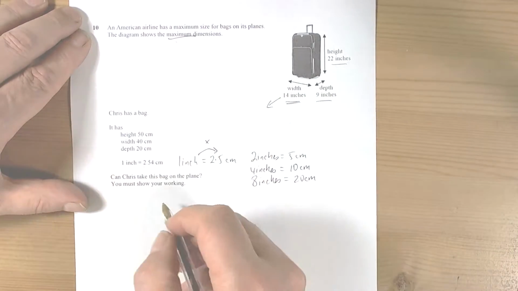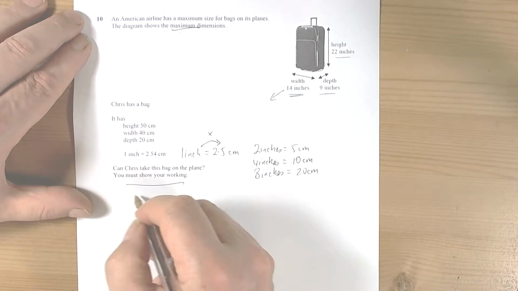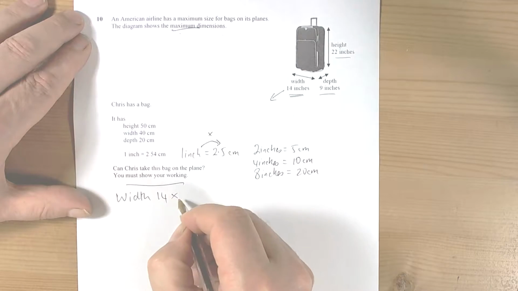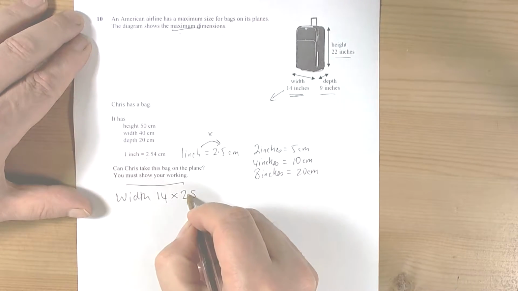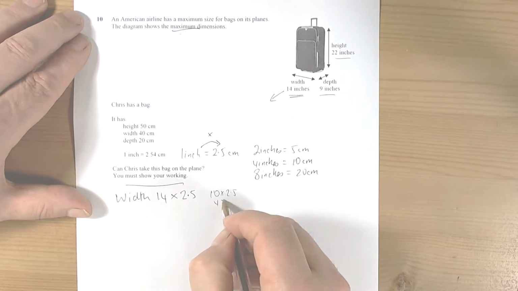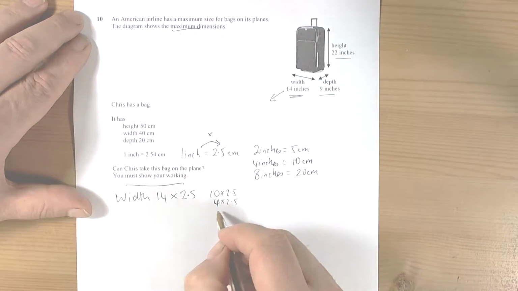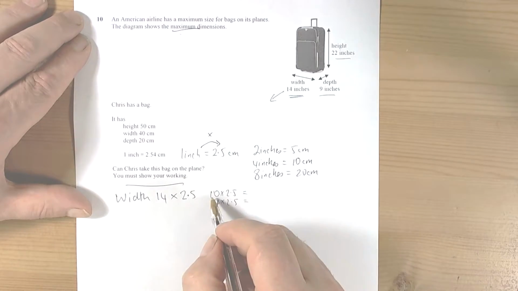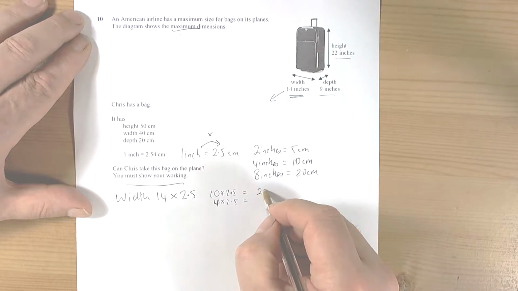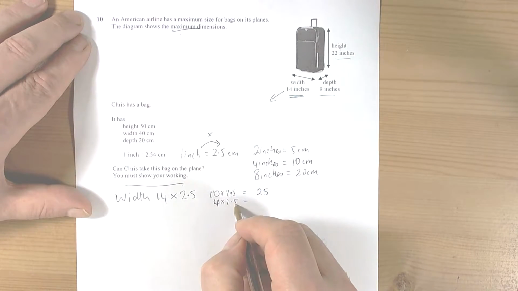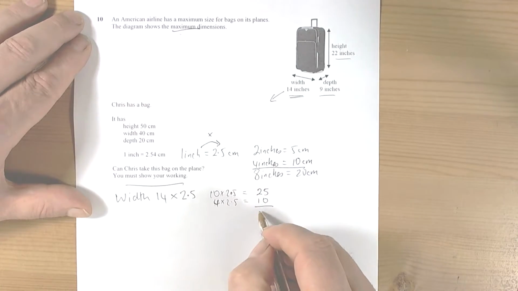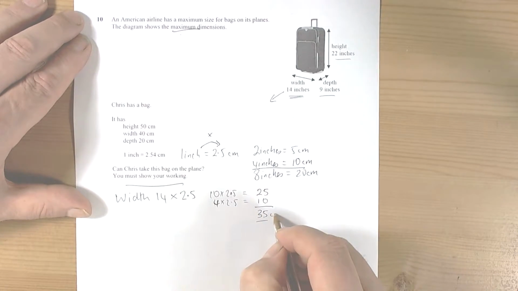So if we do 14 inches first, it says you must show your working. So if we do the width first, we've got 14 times 2.5. So we've got 10 times 2.5 and 4 times 2.5. Well, this is a non-calculator paper, so make the calculations simpler. 10 times 2.5 means we're going to move the digits up one place to become 25, and 4 times 2.5, well, we've just seen here that 4 inches is 10 centimetres, so that is 35 centimetres.